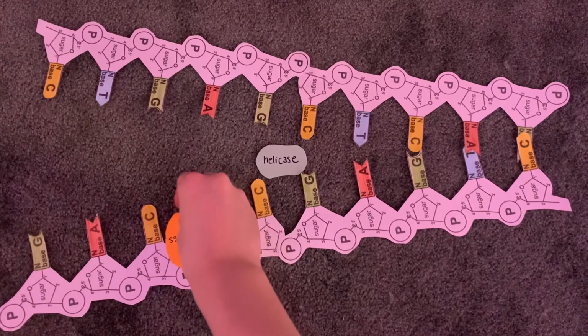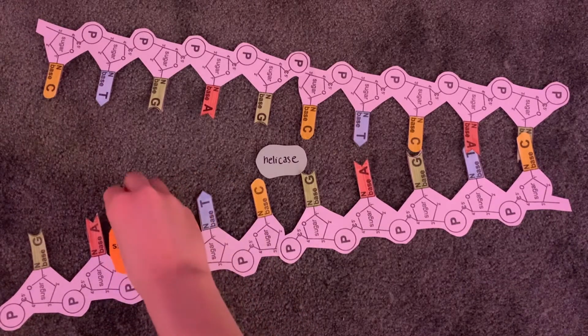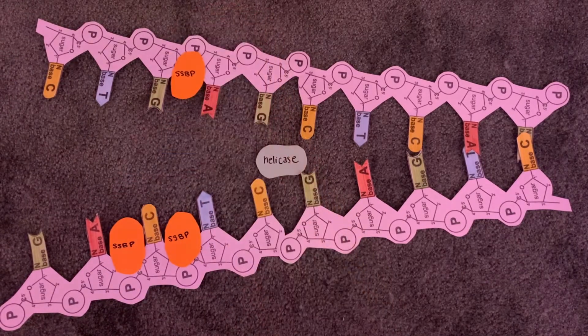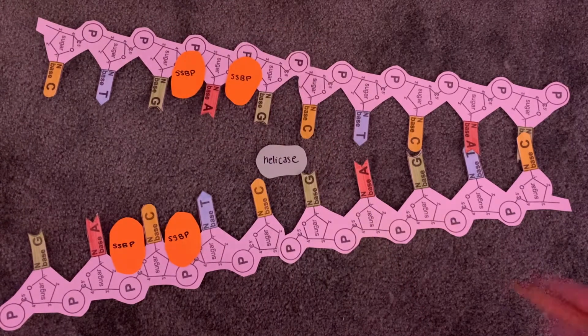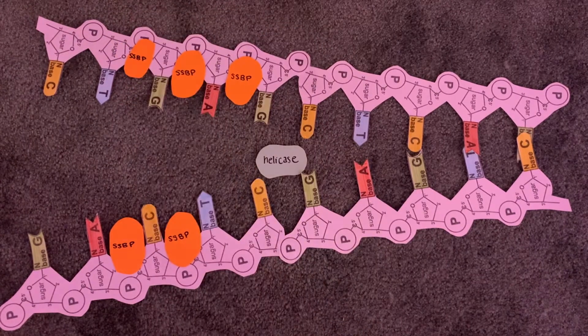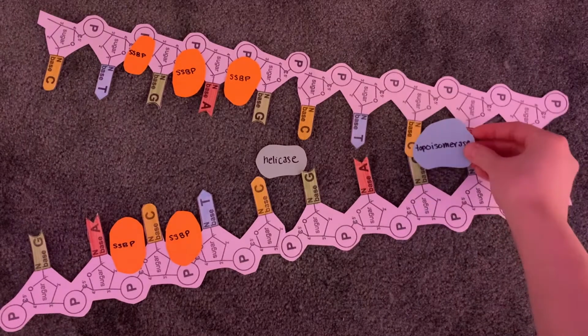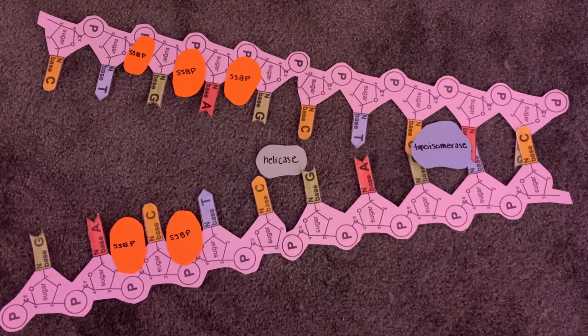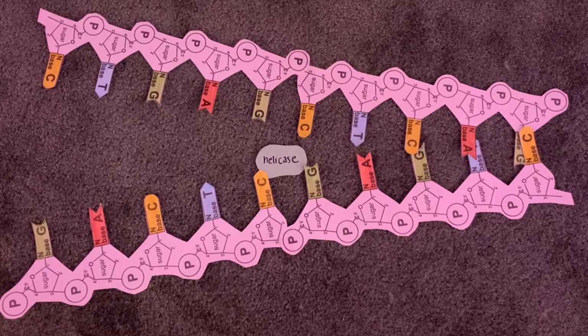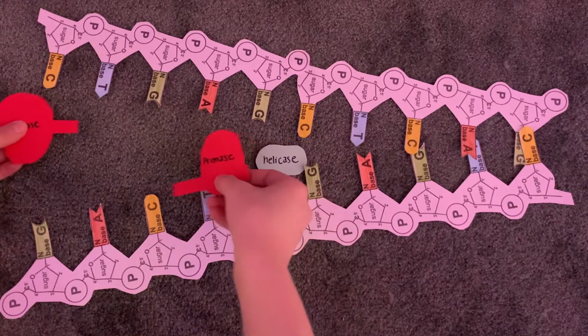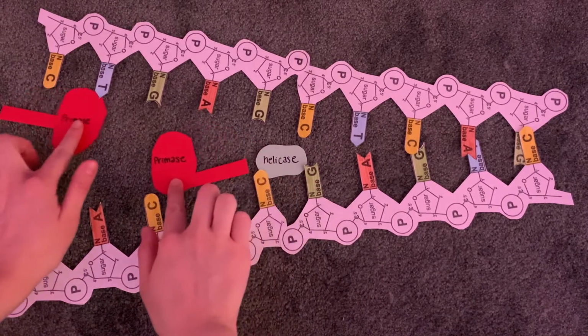Single-stranded binding proteins bind to the parental DNA immediately after helicase unzips the strands, preventing the separated strands from rejoining. Topoisomerase relieves strain on the DNA molecule and prevents supercoiling so that helicase can unzip the strands in preparation for replication. Primase synthesizes a starter strand of RNA nucleotides, known as the RNA primer, for DNA polymerase to build upon.